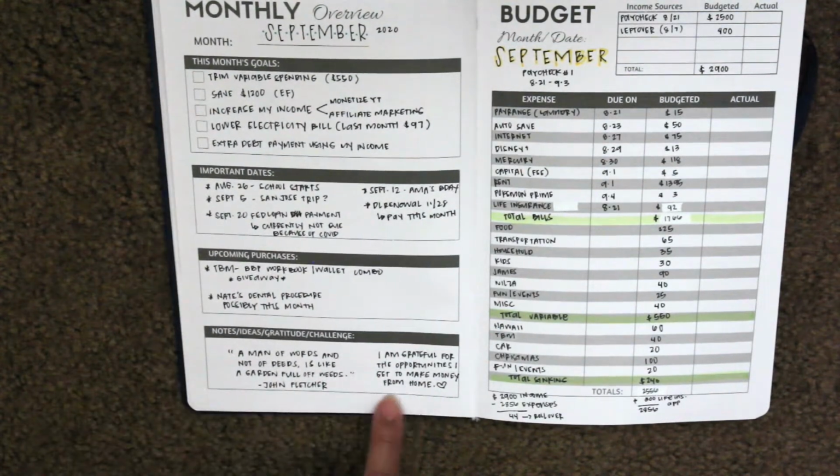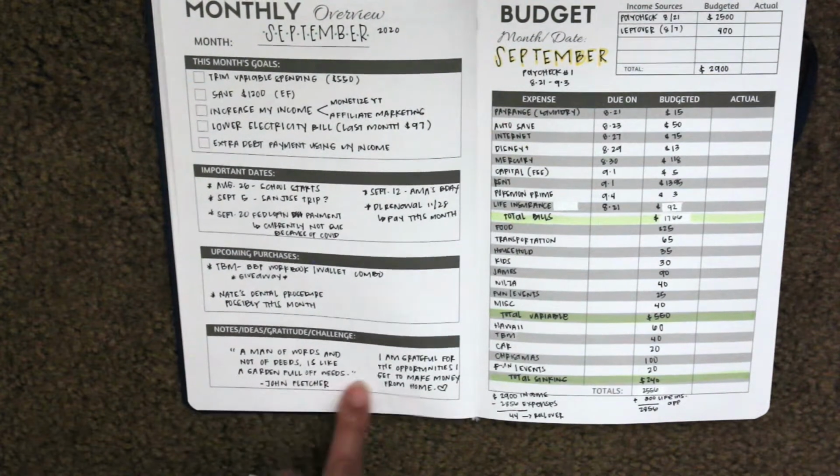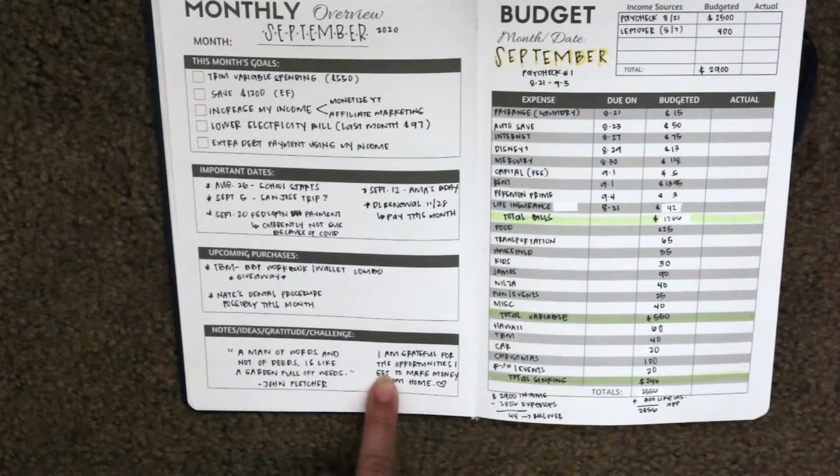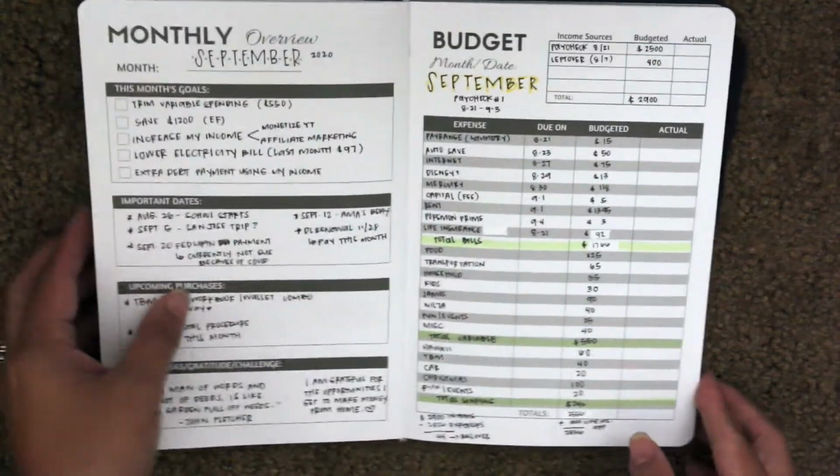So right now we're just trying to find an available time for him to get his teeth all done and fixed. And then here at the bottom section, I put the quote again that I had in the monthly. And then I also put, I am grateful for the opportunities I get to make money from home. And on this side, like I said, I am doing 3 paycheck budgets.